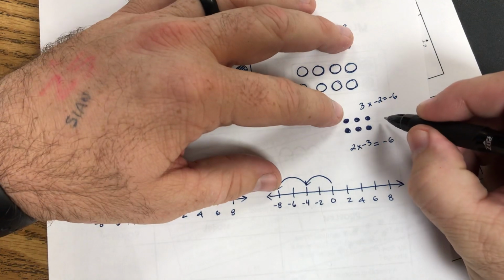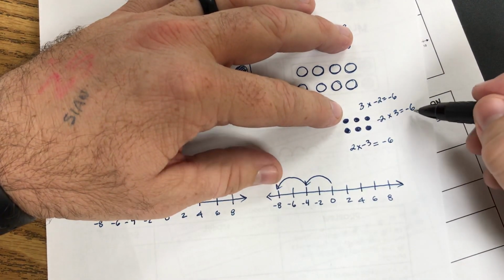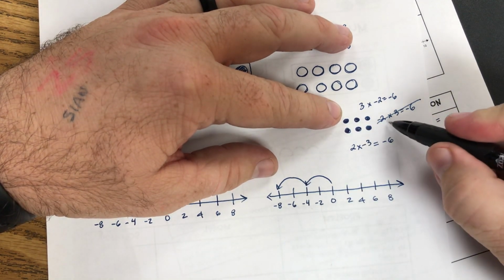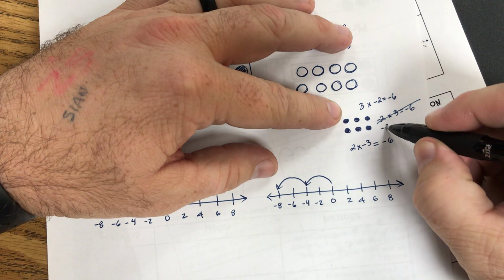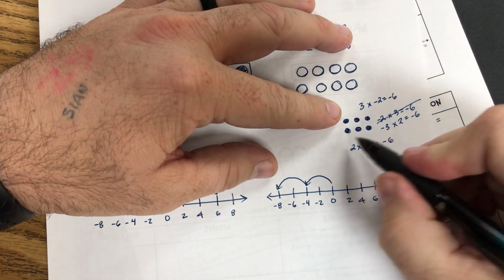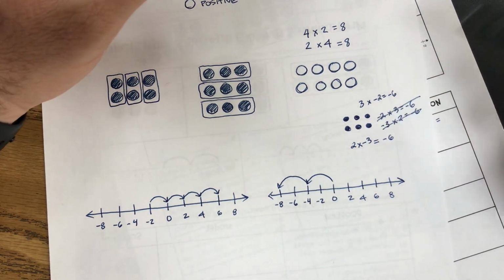Now, even though -2 times 3 gives you the answer of -6, that doesn't match the picture because you can't have -2 groups. And even though -3 times 2 also gives you the answer of -6, you can't have negative groups, so that doesn't fit the model. Only these two do.